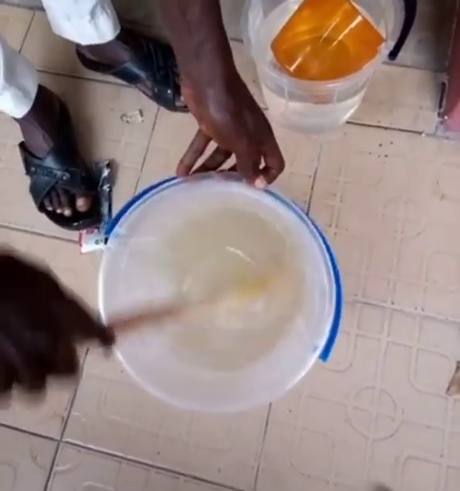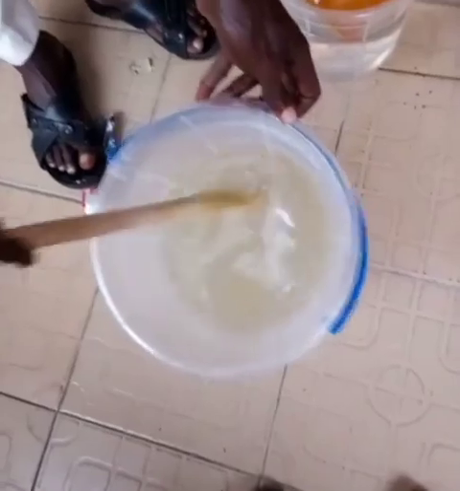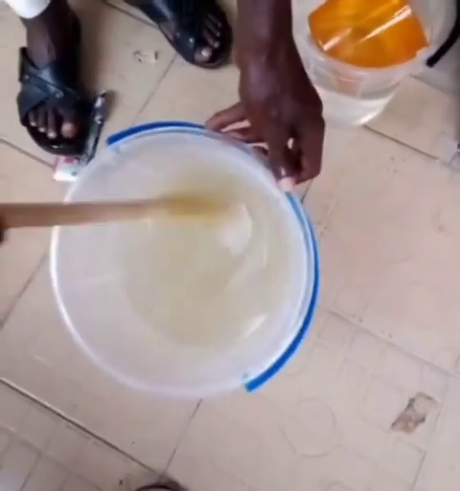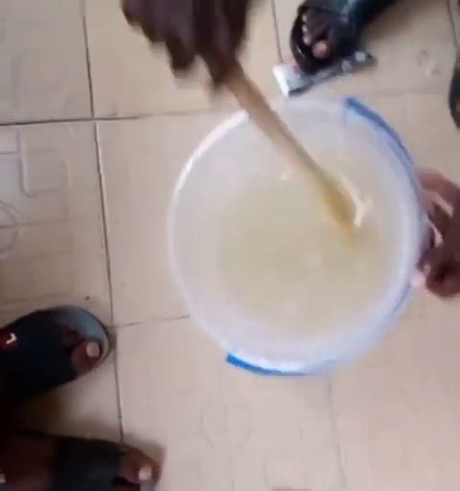Now notice that the nitrosol becomes thicker as you add the caustic soda solution.